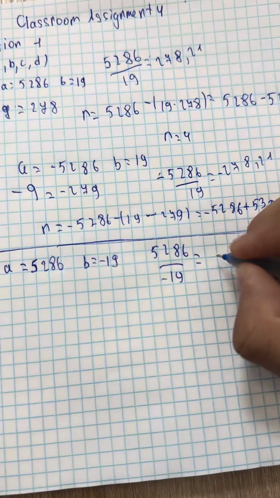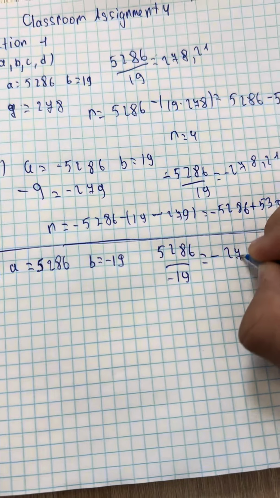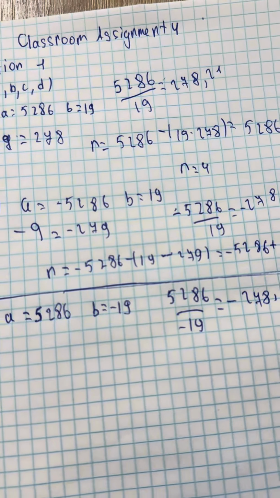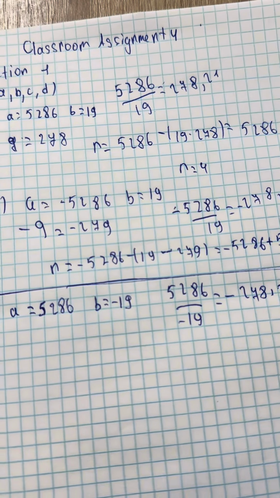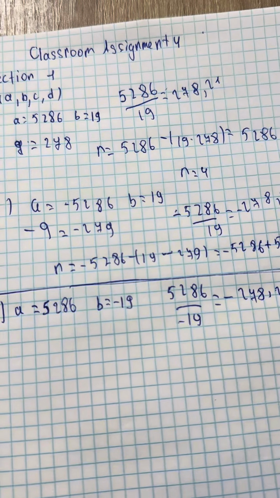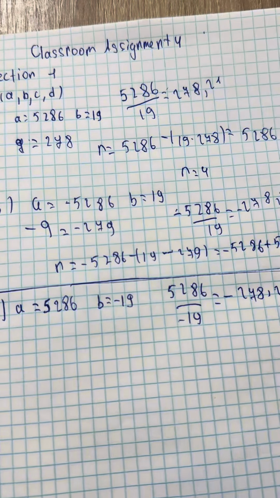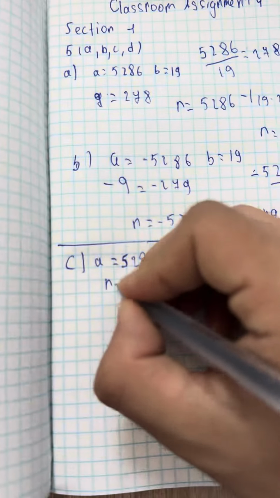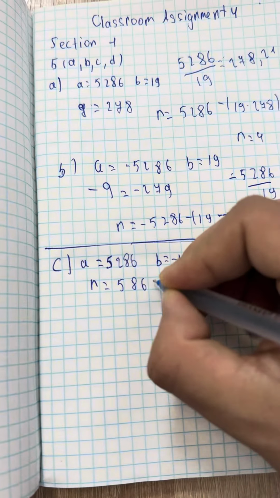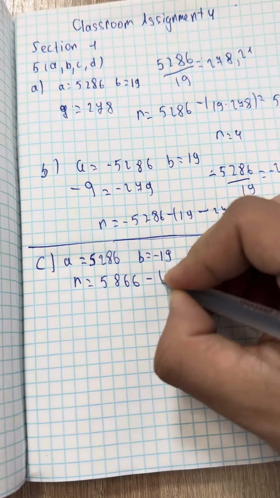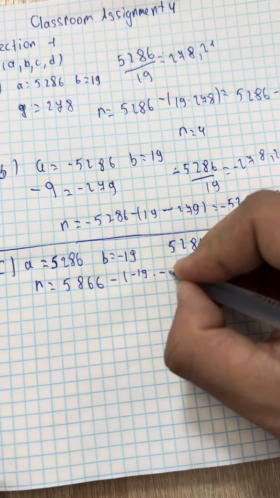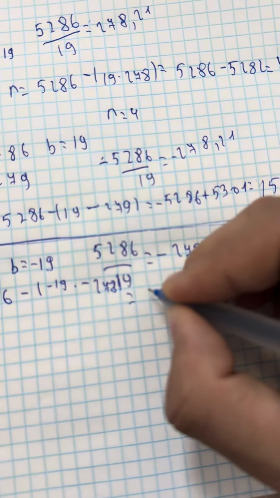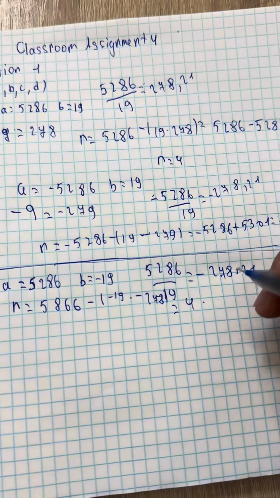So it will be equal to... checking the remainder, 5286 minus 5282 equals 4. So our result will be 4.